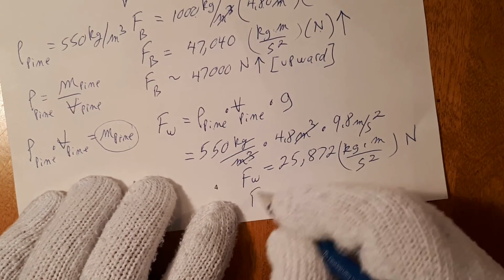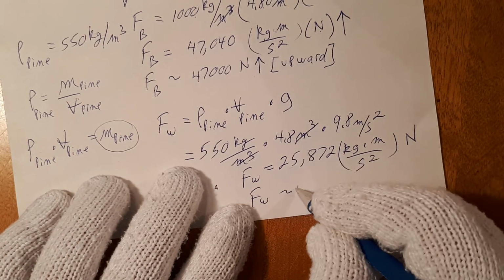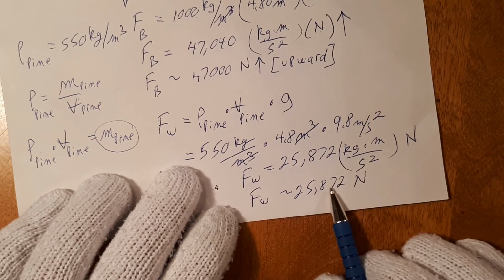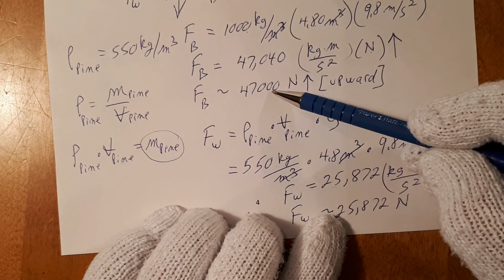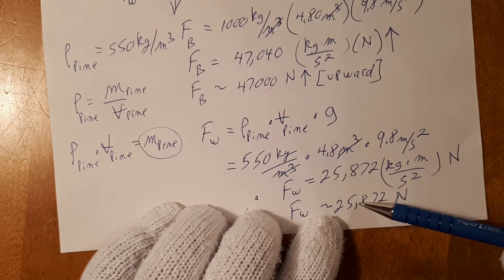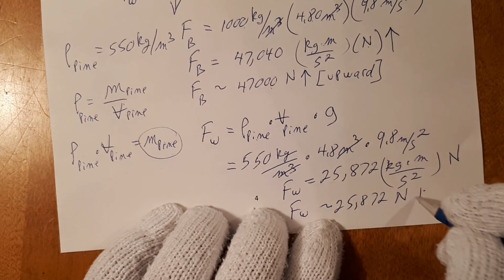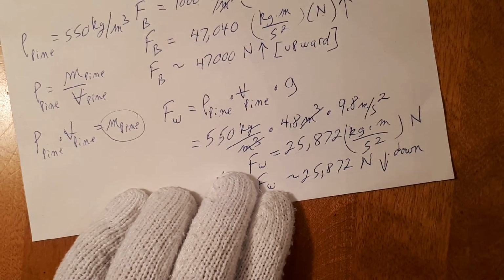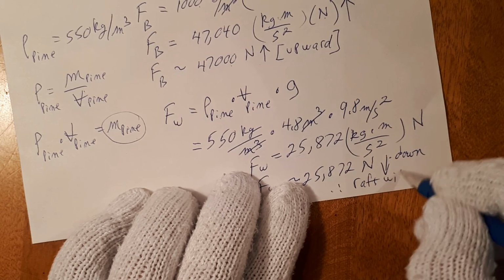So the weight is equal to, we'll use the whole number, 25,872 newtons. Since the weight is less than the buoyant force of 47,000 newtons, the weight of the raft is 25,000, therefore the raft will float. And the weight always goes down. Therefore, the raft will float.